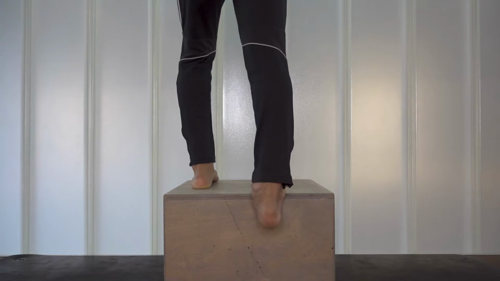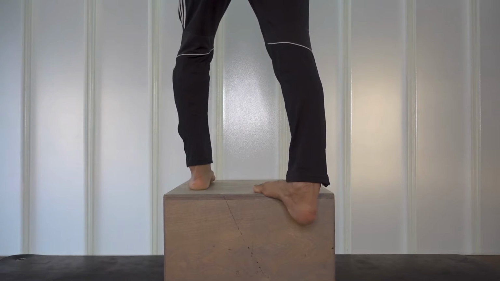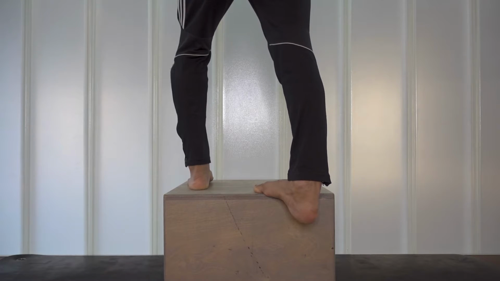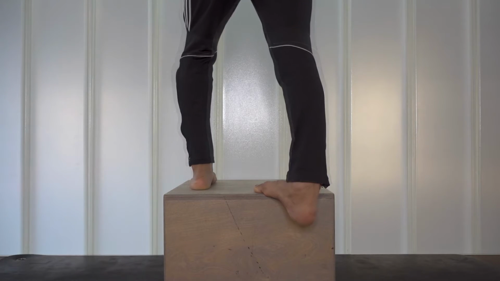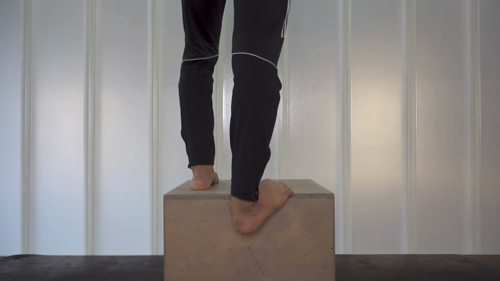Once you've done this, you're going to turn your foot inwards, so the toes are going inwards and the heel is going outwards, and we're going to perform the same movements again. And finally, you're going to turn the foot out, so the toes go out and the heel goes in, and we're just doing the same thing again.